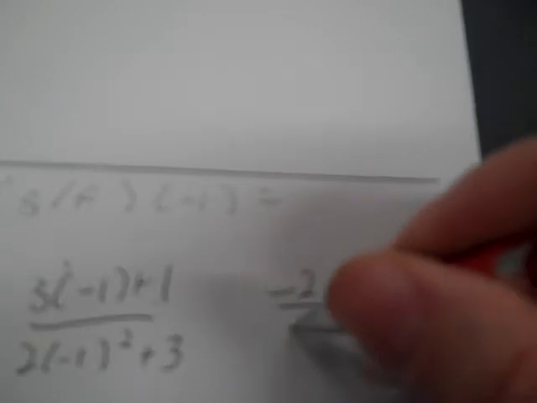Then I insert negative 1 into the top and insert negative 1 into the denominator. Okay, so it's going to be negative 2, and that's going to be 5. Can't reduce it.